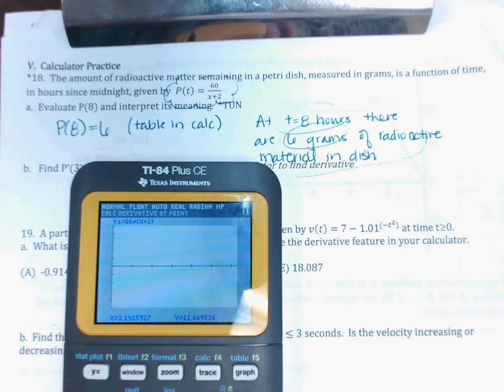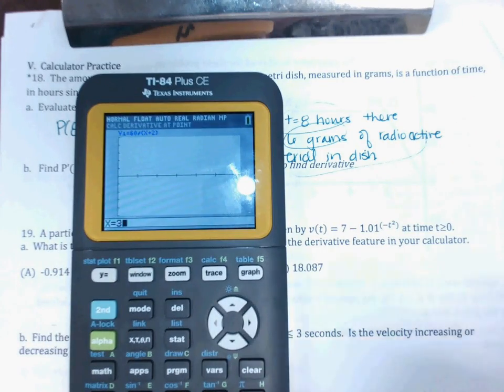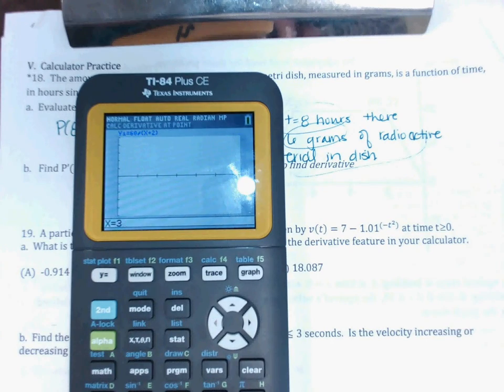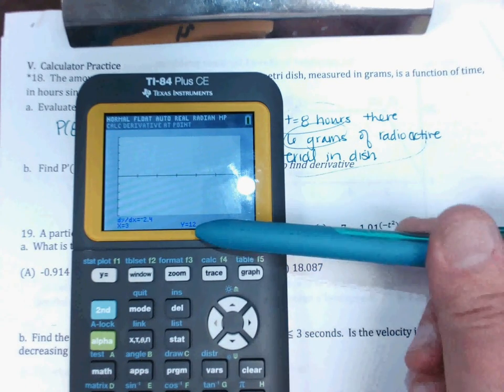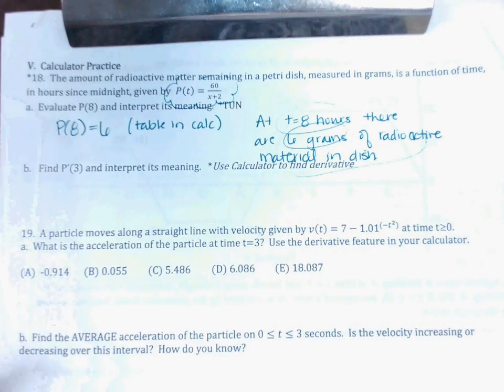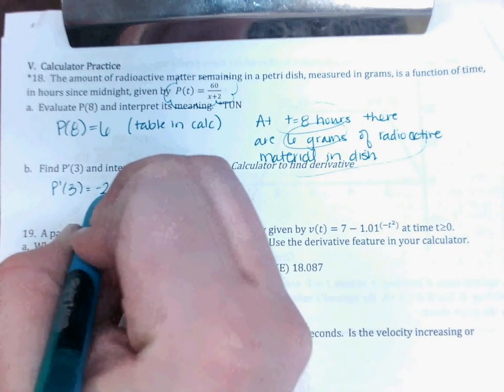I want the derivative at 3. Even though I can't see the picture, I know I can see 3 on the x-axis, so I'll be able to find it. Negative 2.4. Good. So I'm going to put P prime at 3 equals negative 2.4.